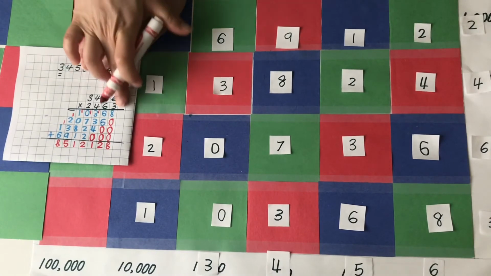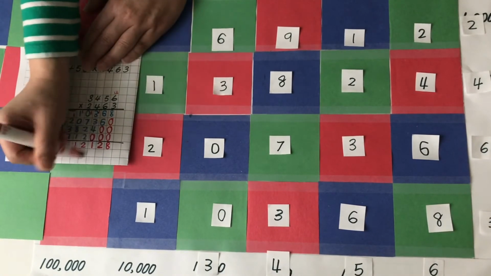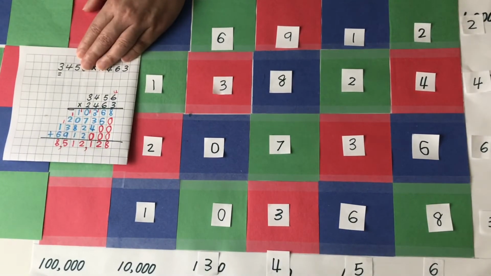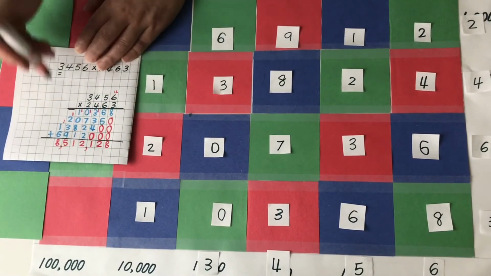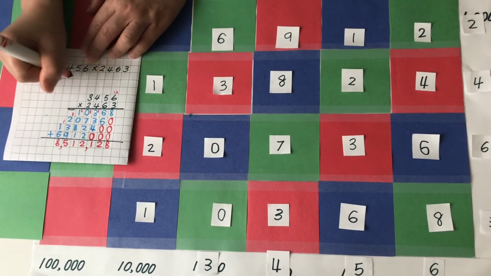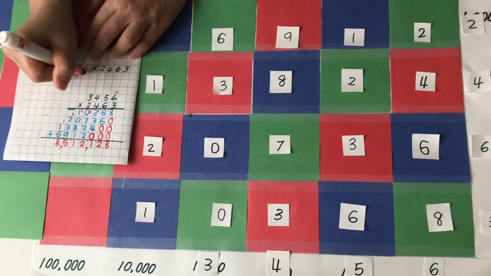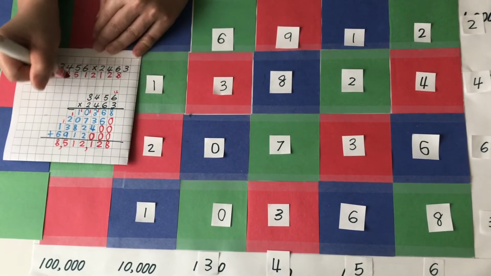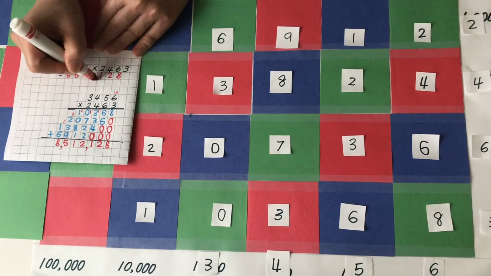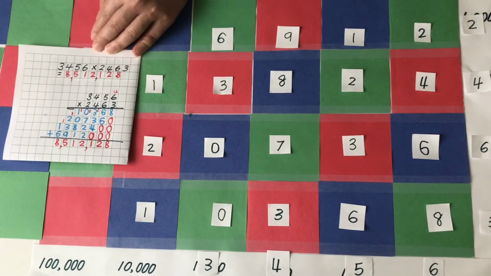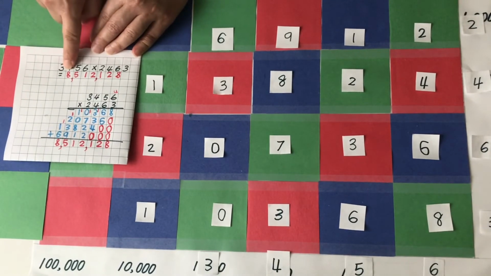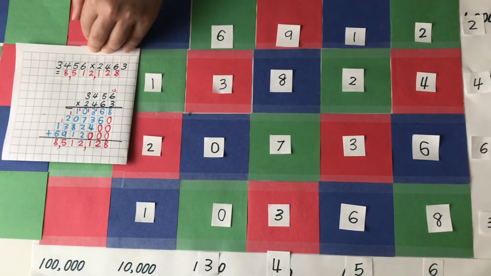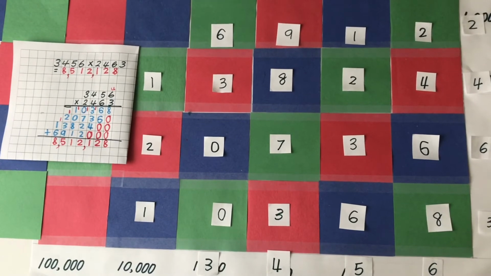Alright, starting from your unit place, every three numbers, put a comma down to separate what? The families. Let's copy down our final answer. And from the unit place, 1, 2, 3, put a comma. 1, 2, 3, put a comma. And you say your final answer as 8,512,128. Let's check it out with our materials.